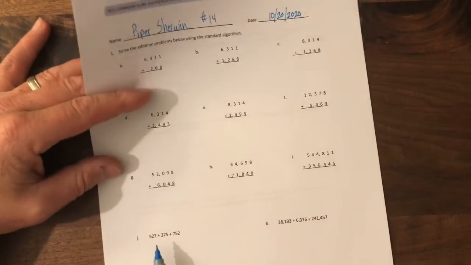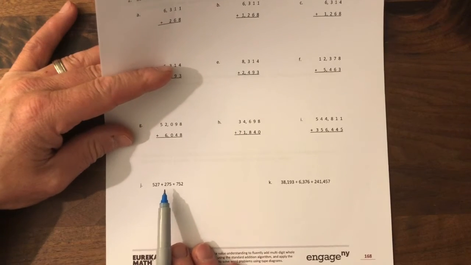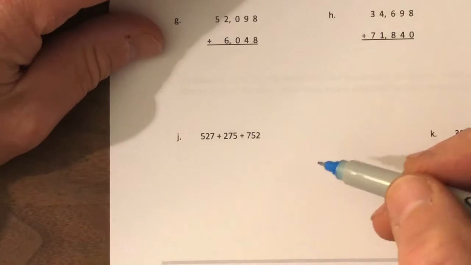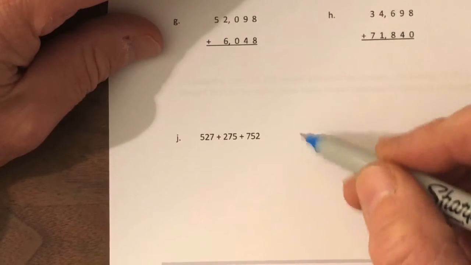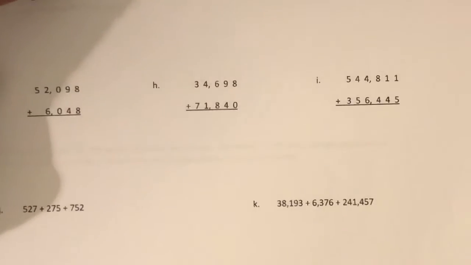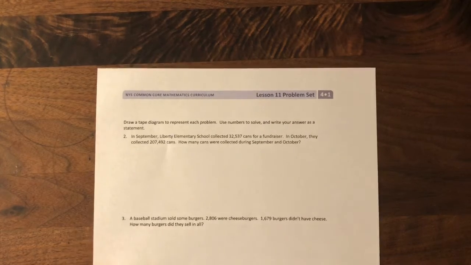Down here, we actually have to line up our place values. We're going to have to take our numbers and line them up by their place value and then add them. Same thing with this. So we're going to skip around a little bit today because I definitely want to get to the back part here and show you how to do some of these with a tape diagram to represent each one, okay? Then you can finish this up with your teachers.